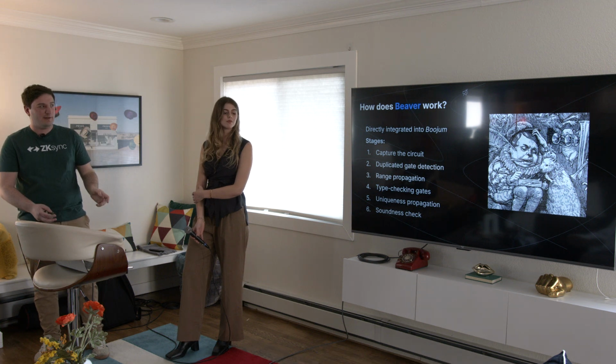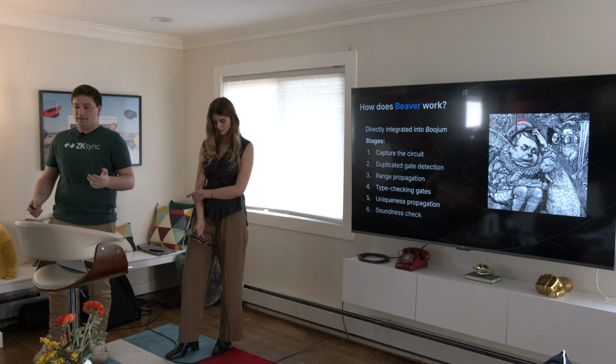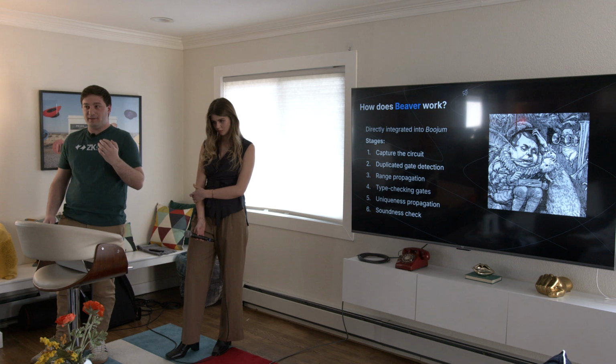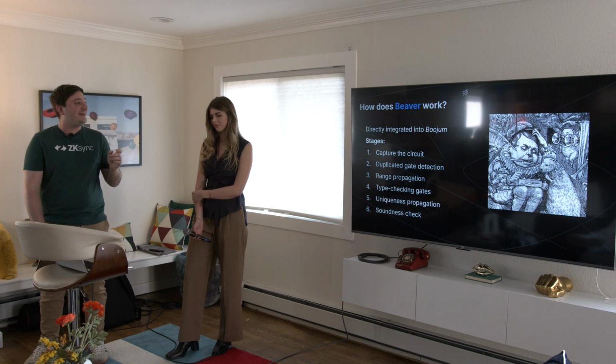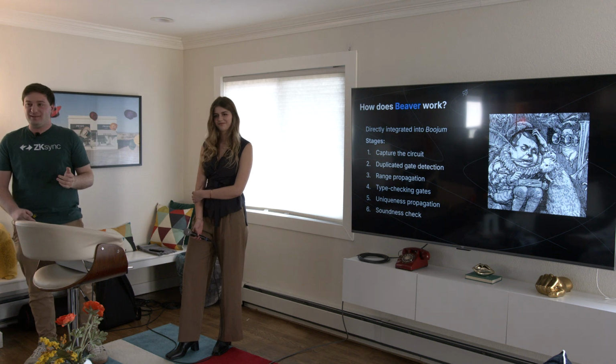Okay, so here we are going to talk about Beaver, which is the tool that not only finds bugs but also tells us if a circuit is actually sound, sometimes, a lot of the times. And how does it work? Okay, so it works in different stages.